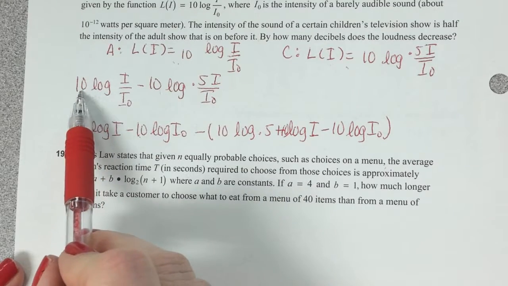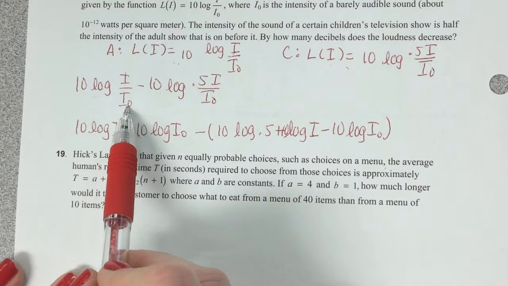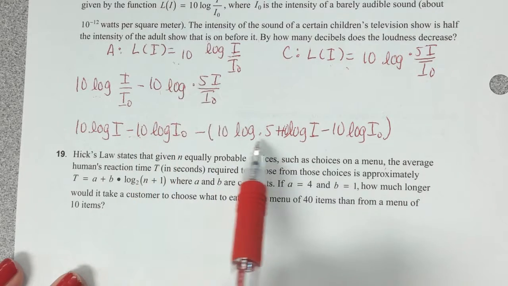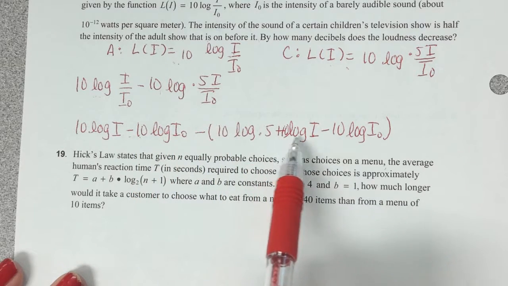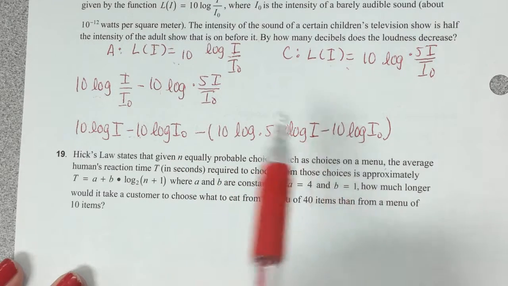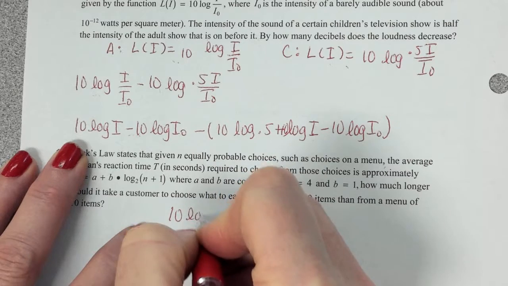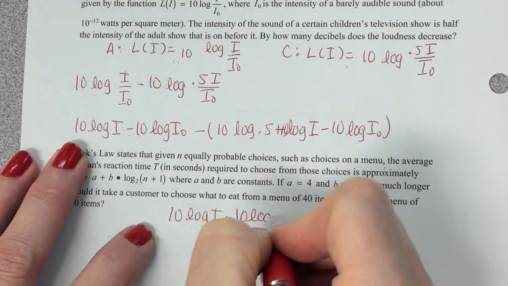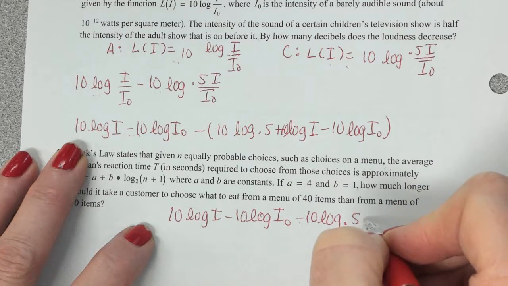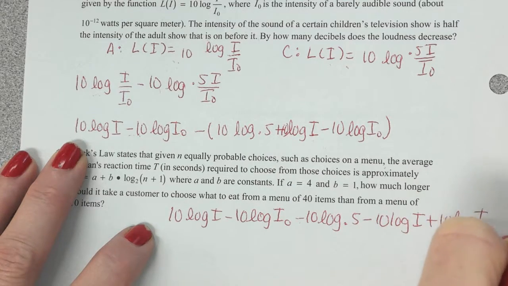Let me just show this again. So this is going to be 10 log I minus 10 log I sub O. They both had to have the 10 with them. This one is going to be minus this whole thing, 10 log 0.5. This is multiplication, so it's plus 10 log I, and then it's minus 10 log I sub O. So now we're going to distribute the negative through. 10 log I minus 10 log I sub O, minus 10 log 0.5, minus 10 log I, plus 10 log I sub O.